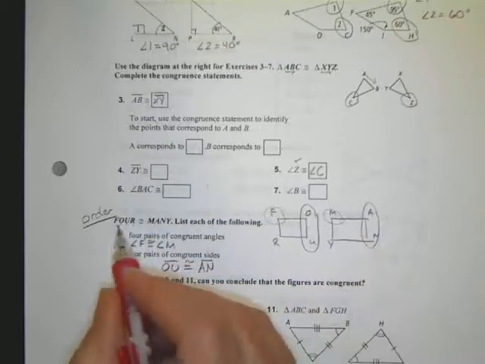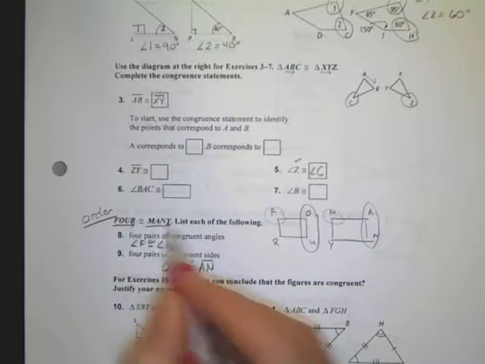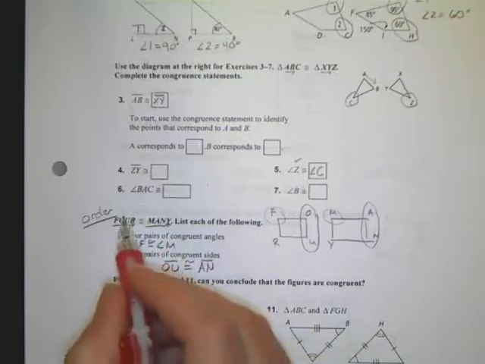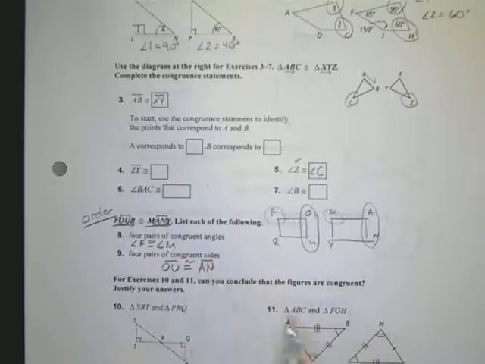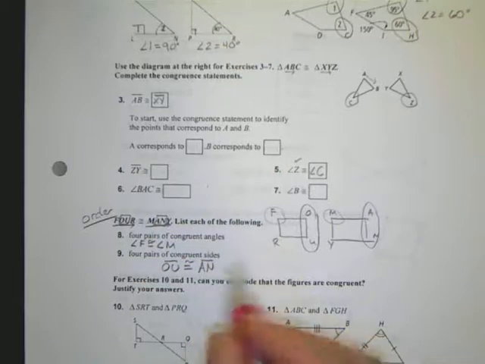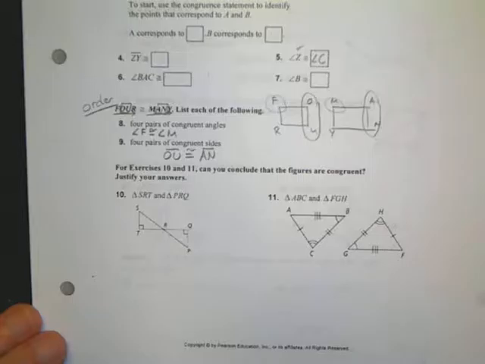Again, as long as you follow the same order of your letters, you're going to be okay however you want to do that. When I look here at OU, because they are in the middle of my little 4-letter word there, and AN are there, then I'm okay. I wouldn't want to do NA because that's going the opposite way, and I just want to keep it the same order. All right, number 10 and 11 here. It says, see if you can conclude the figures are congruent and then justify your answers. It's asking, okay, are these similar shapes or are they not?